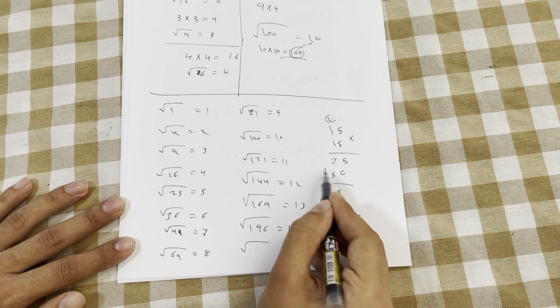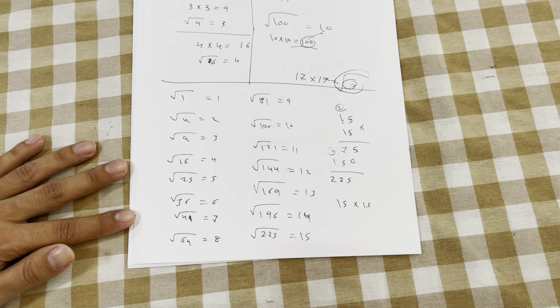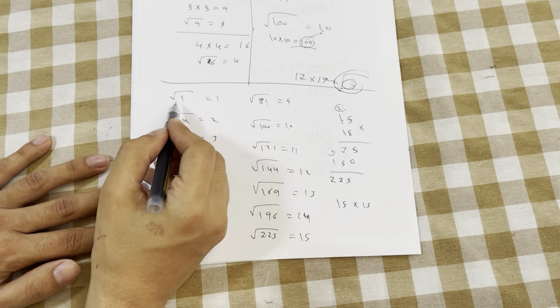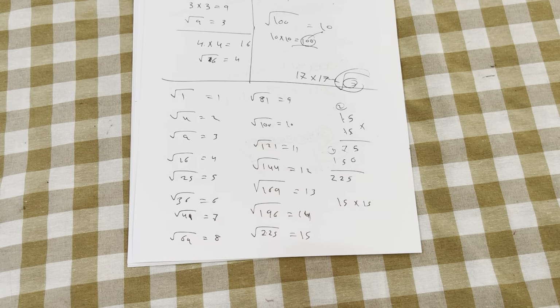If you want, find 17 times 17, and the square root of this result will be 17. Okay, so this is like that. You have to understand from this. Every one of these comes from a number times itself, and this is the perfect square root.